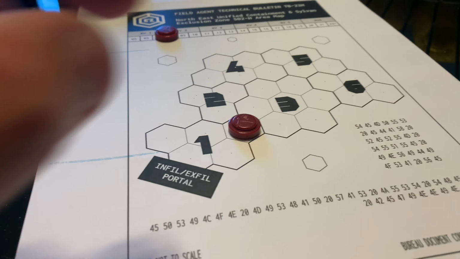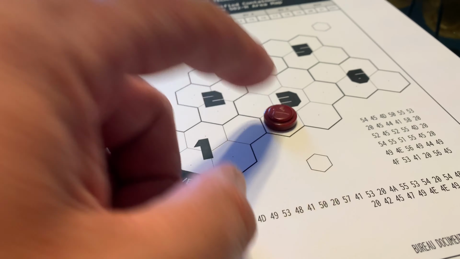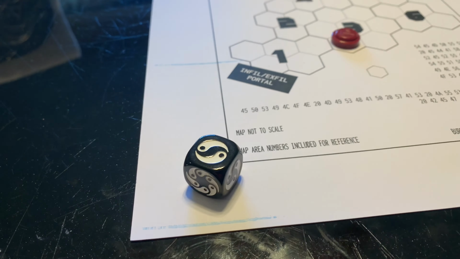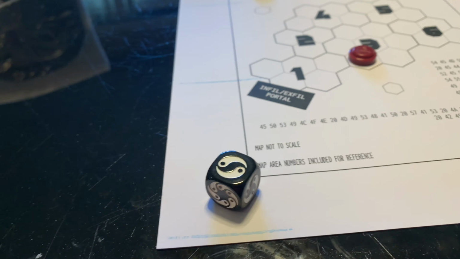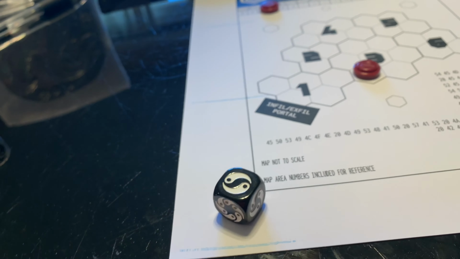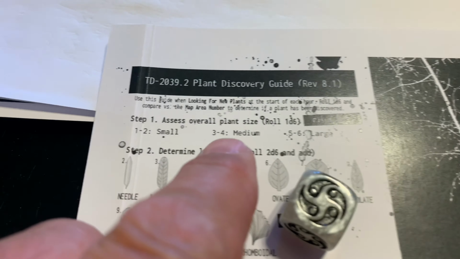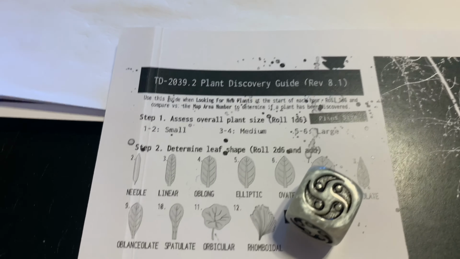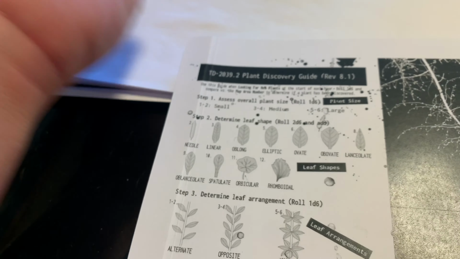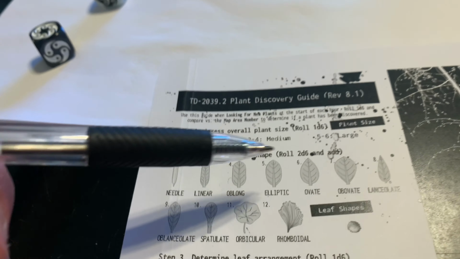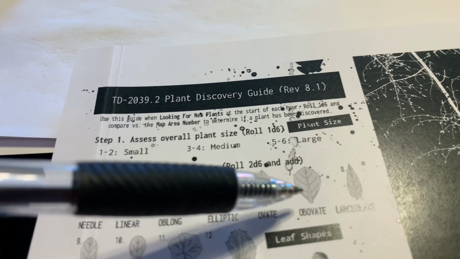Turn 4, we're heading into zone 3. We would need a 3 or less to find a plant. We get a 2. And let's roll to find out what type of plant we find. First, we roll the size of the plant, 1d6. So it is a 4, it's a medium. Okay. Then we roll 2d6 to find the shape of the leaf. We get a 7. And the 7 is an obovate.